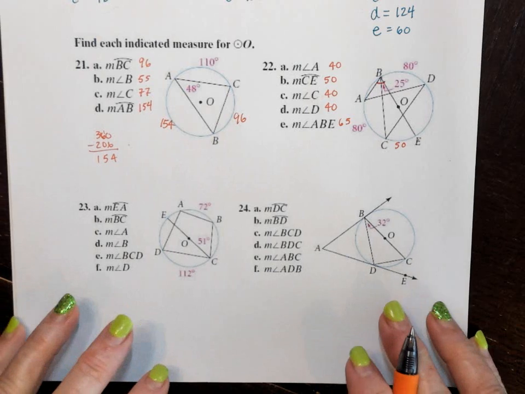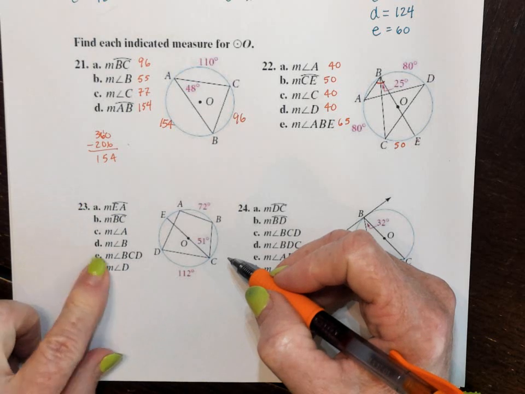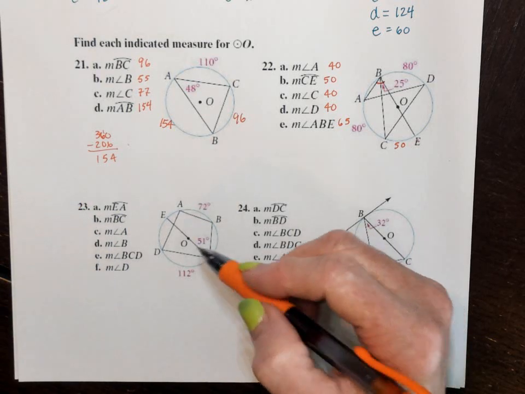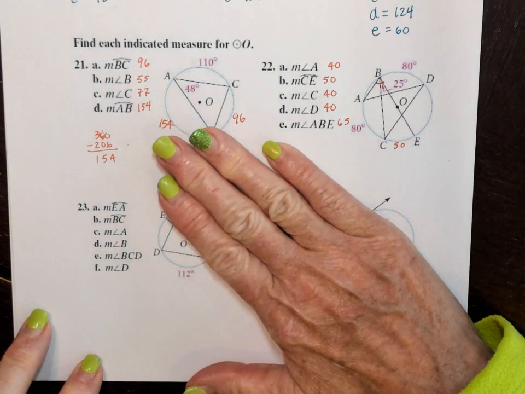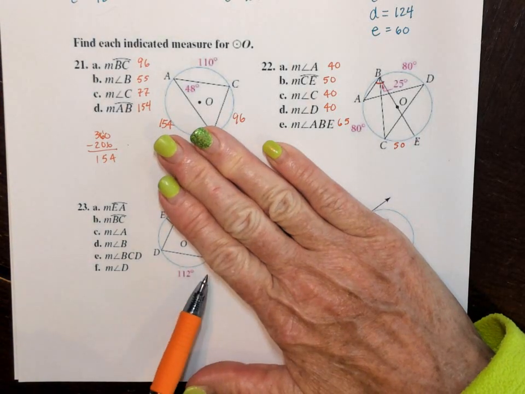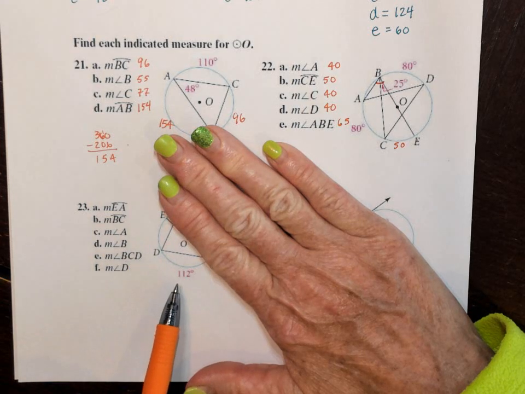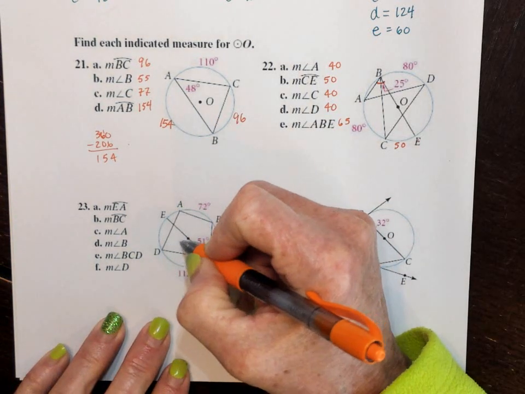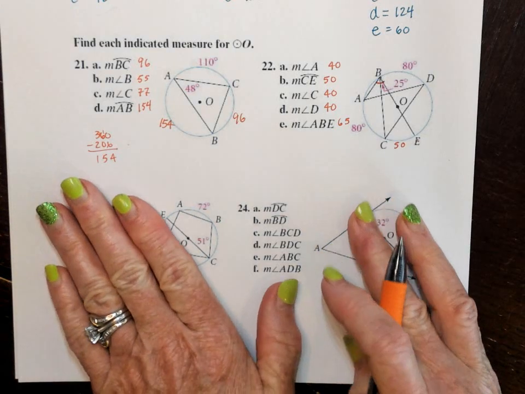Down here on this one, oh my, there's a lot to find here. Maybe I'll just start. Oh, I do have a diameter, so maybe I can figure out some things here. So that bottom half, 180 minus 112. Let's see, 180 minus 100 would be 80 minus 10, 70 minus 2, 68. So ED is 68.